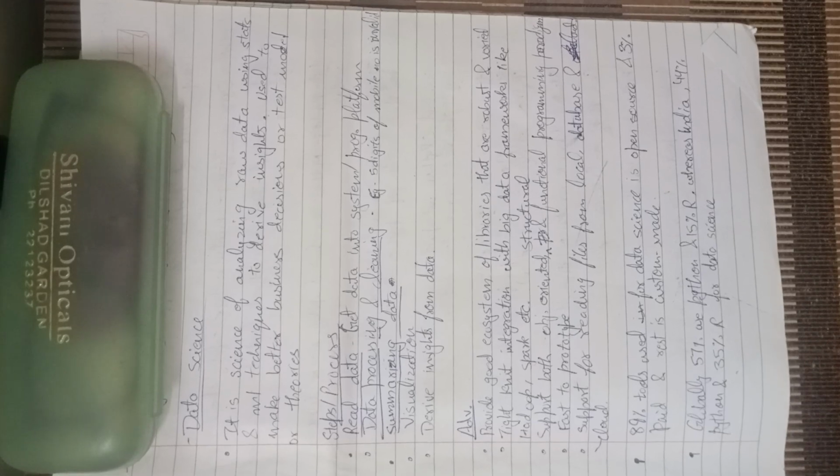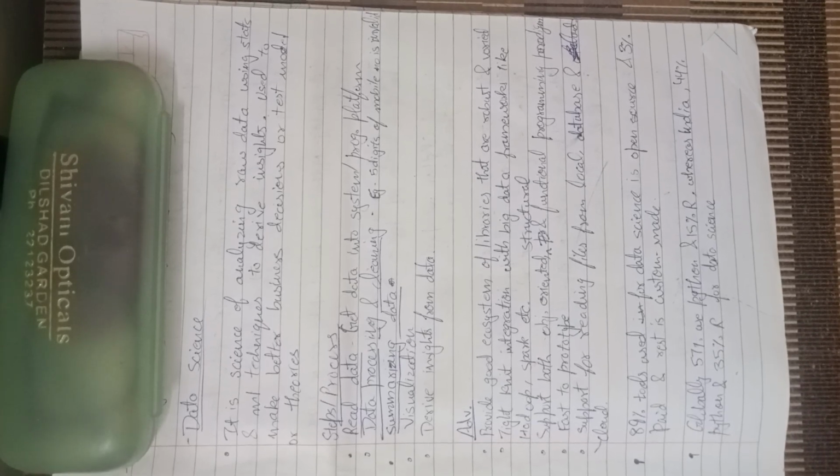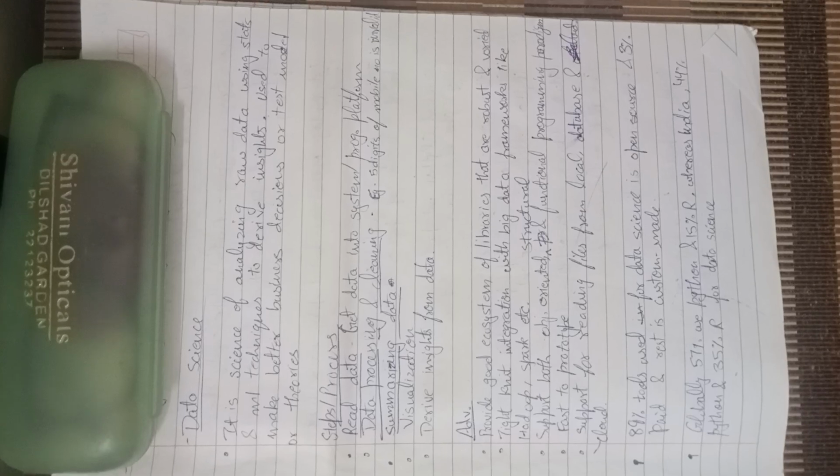So what is data science? It is a science of analyzing raw data using stats and ML techniques.